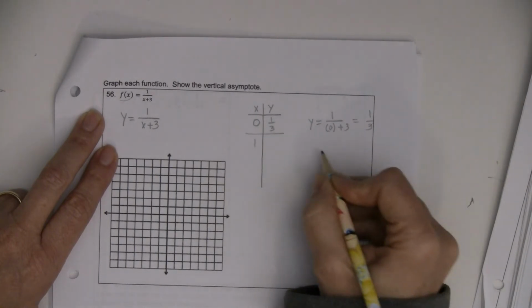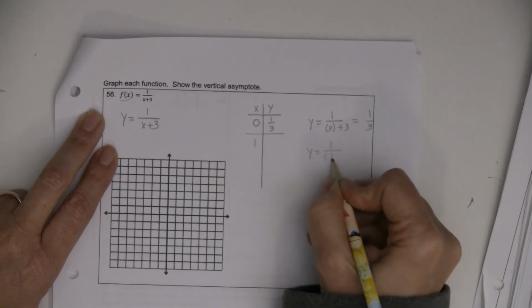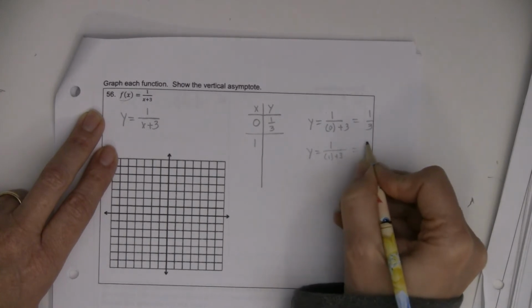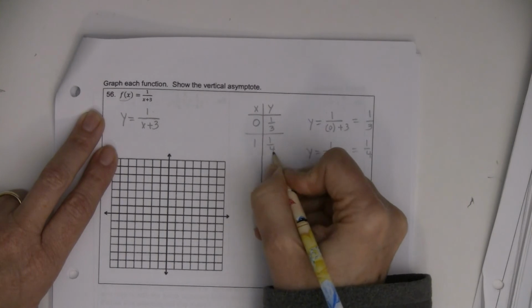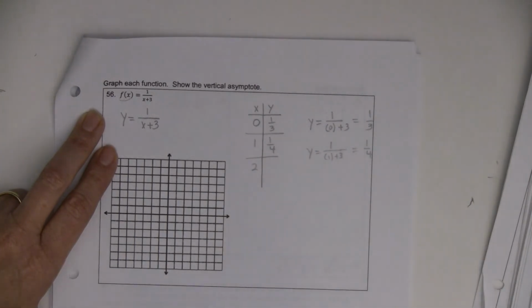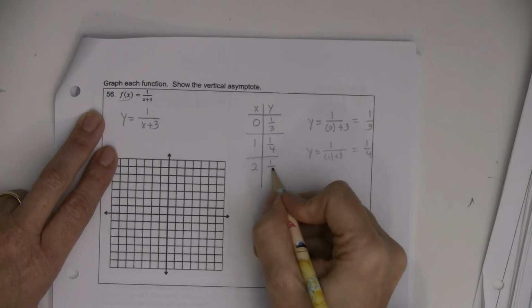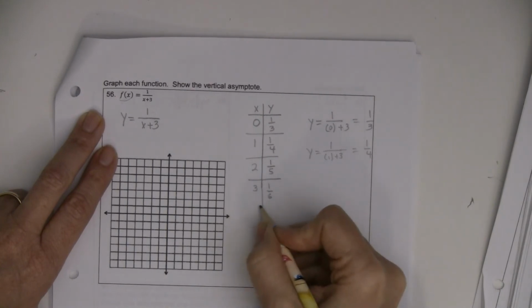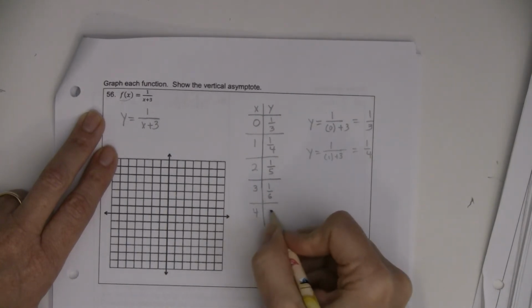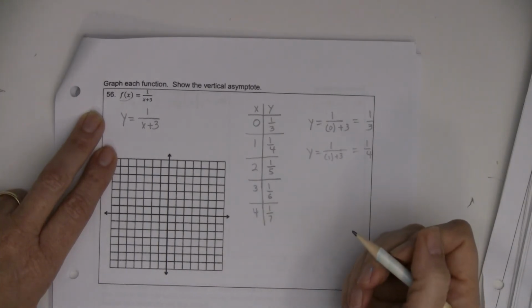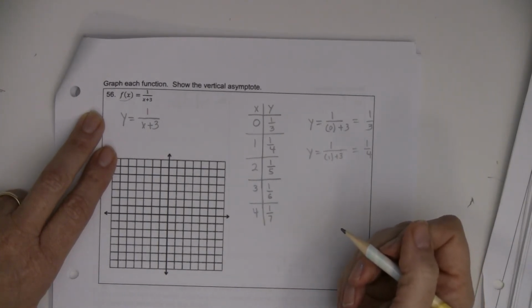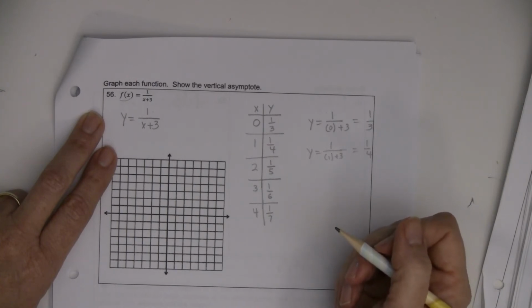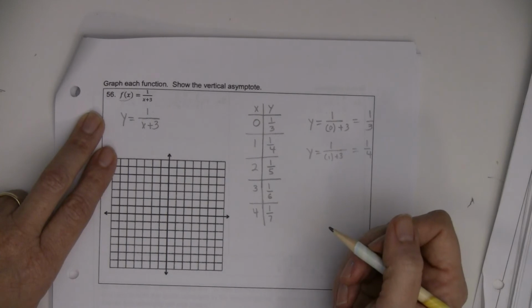And if I plug in 1, then y will equal 1 over 1 plus 3, which is 1/4. And if I put in 2, I'll get 1/5. Do you guys agree? And if I put in 3, I'll get 1/6. And if I put in 4, I'll get 1/7. And I hope that you're sitting there thinking to yourself, I don't even know if you can plot all of those. But I'll give a try to seeing how that goes, right?